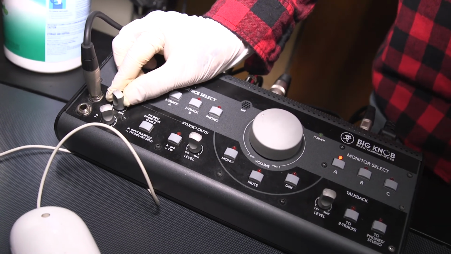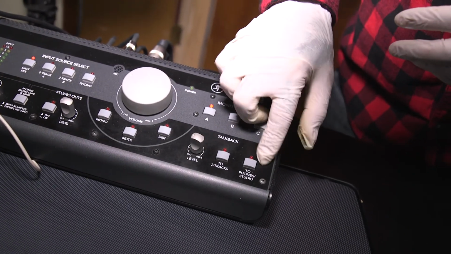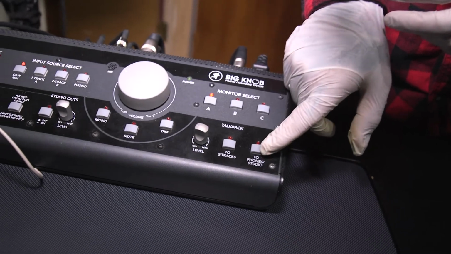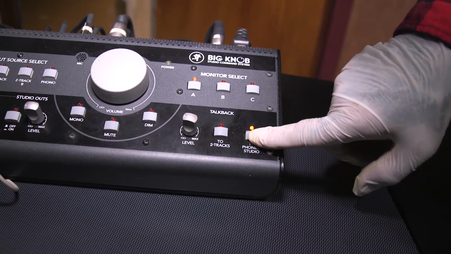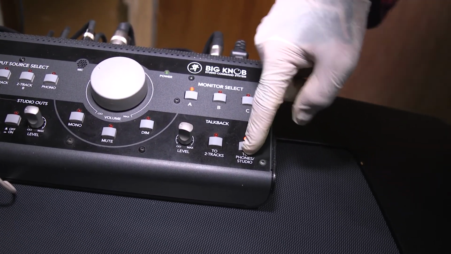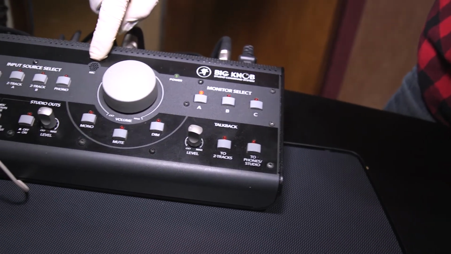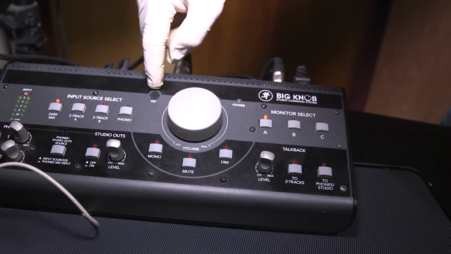And then the last thing you need to know about this command center is your talkback buttons. So if you want to talk back to somebody in the studio, in their headphones, you hold this button here, the very bottom right hand corner button. And that will enable the little microphone that's built into this command center and allow them to hear you in their headphones.